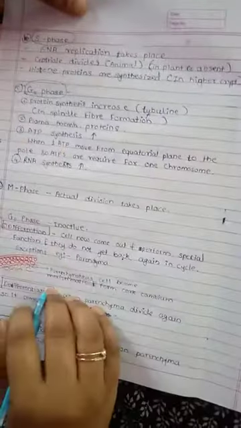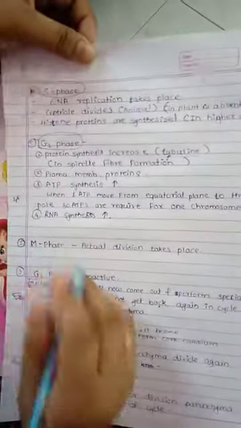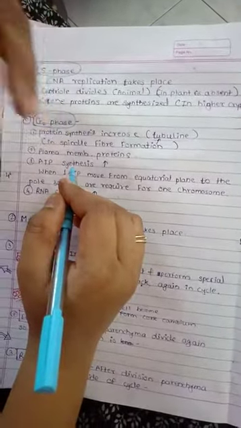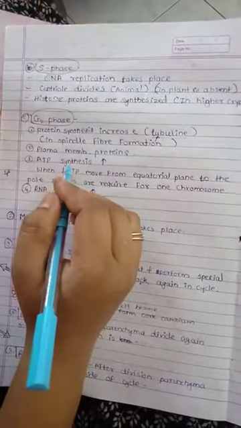The spindle fibers are formed in M phase, at the stage of metaphase. So for that, tubulin protein is required, and this tubulin protein synthesis is increased in G2 phase.